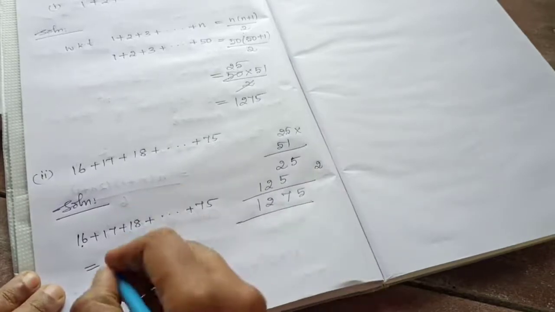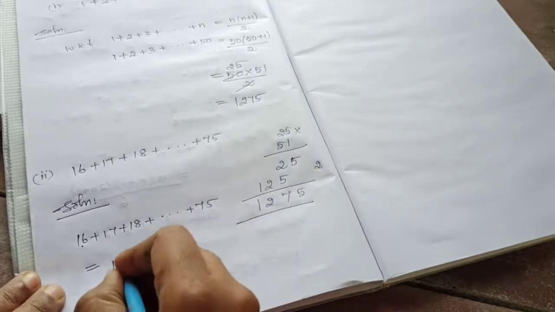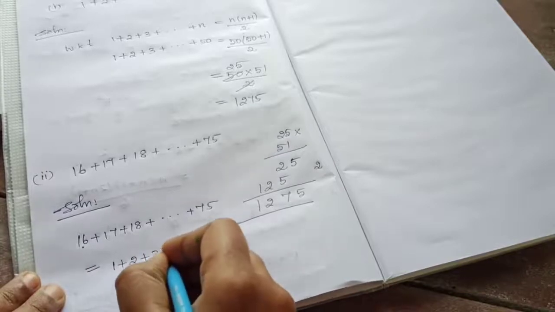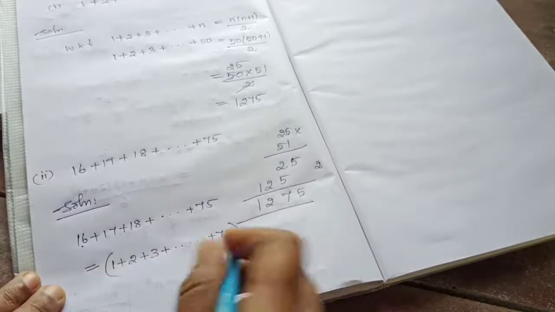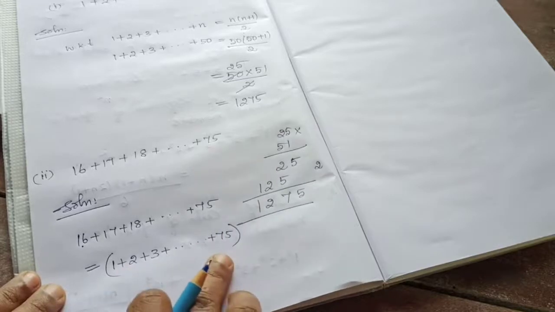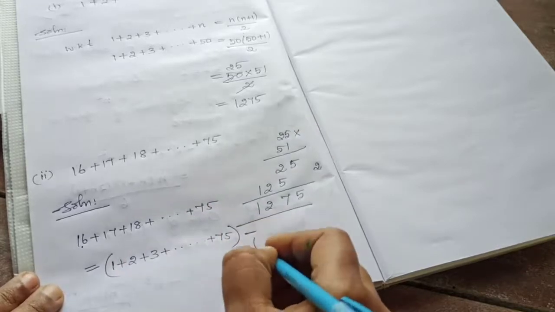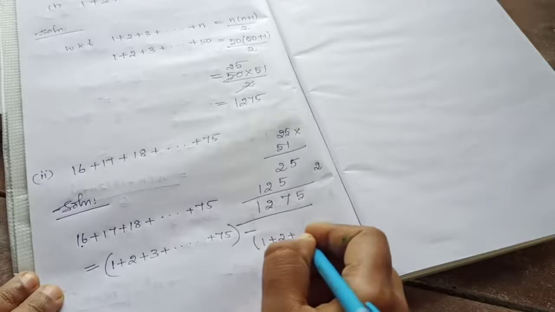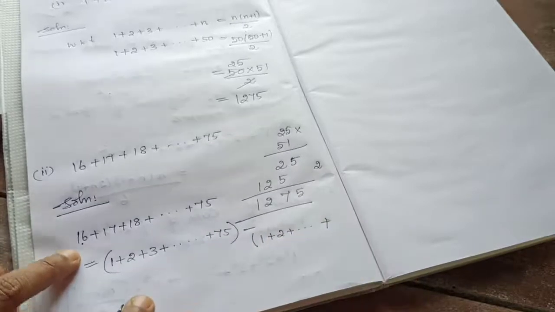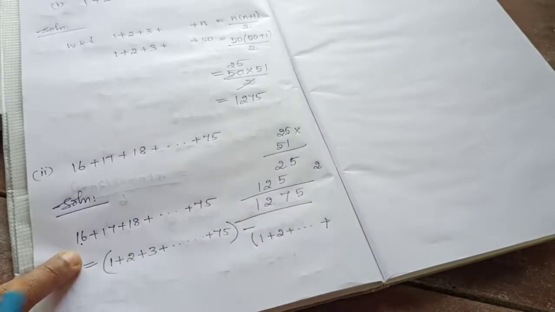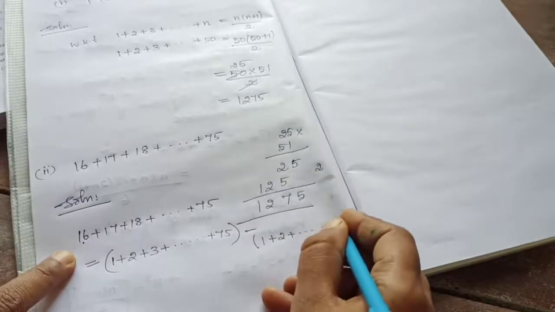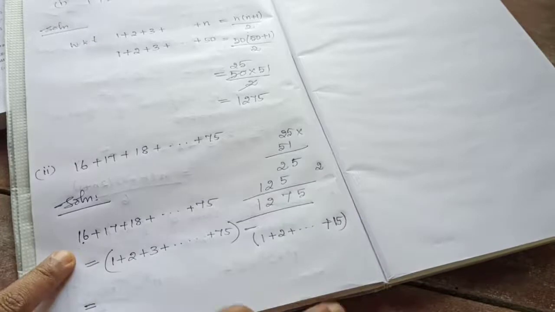Listen very carefully to the step: 1 plus 2 plus 3 plus up to 75, from the start up to 75 I am adding, and I am subtracting 1 plus 2 plus up to 15, because we need only from 16. So up to 15 terms are not needed. So just subtract it.